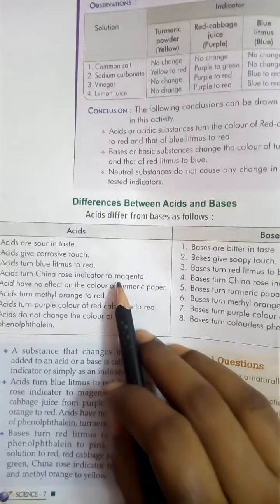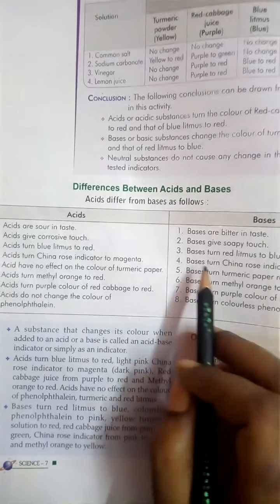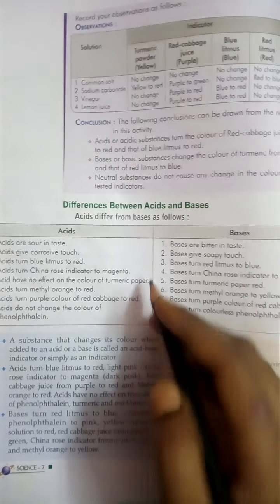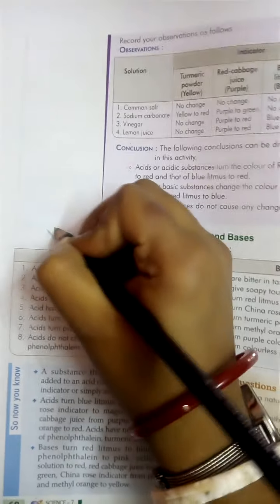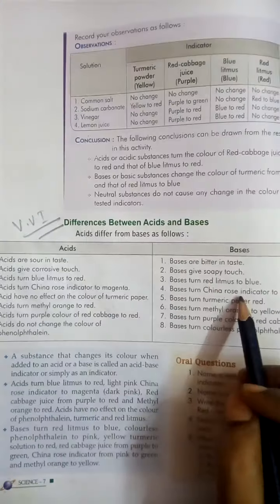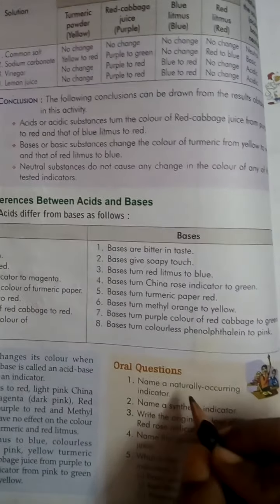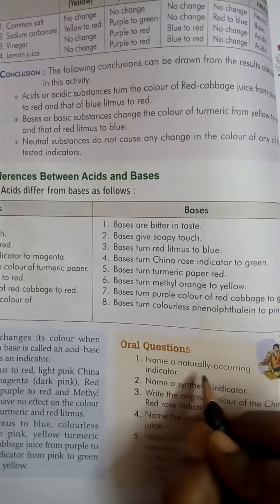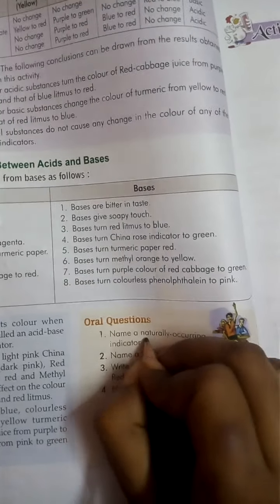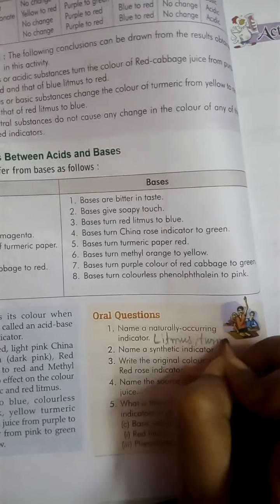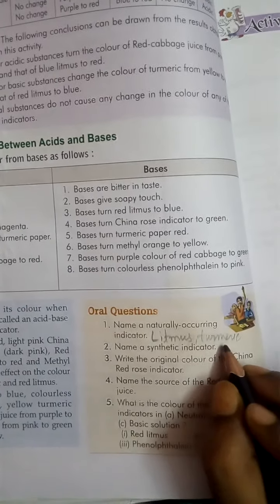Name a naturally occurring indicator. You can write here litmus or turmeric. You can also write China rose. All are correct. Name a synthetic indicator. You can write here methyl orange or phenolphthalein. That is also correct. Write the original color of the China rose indicator. The original color is light pink.